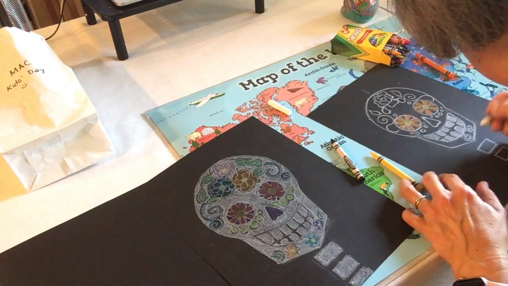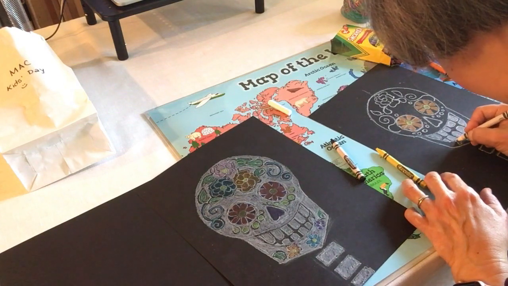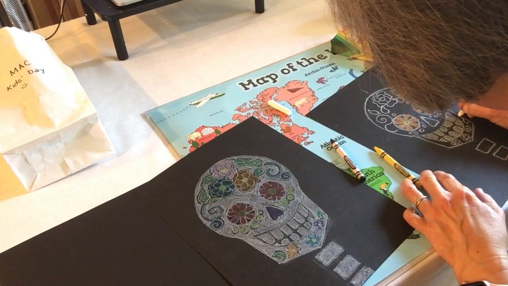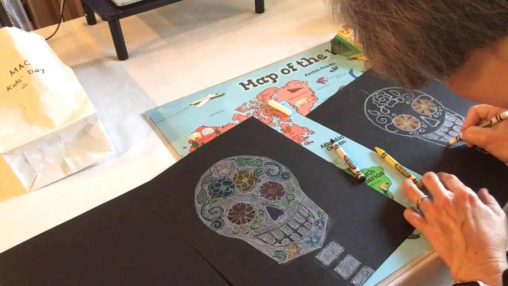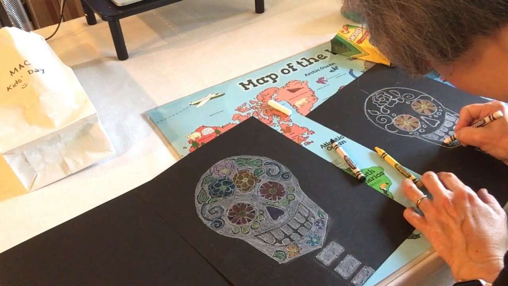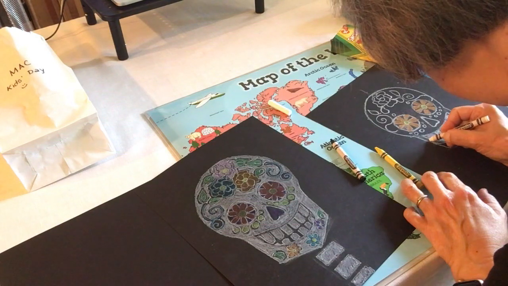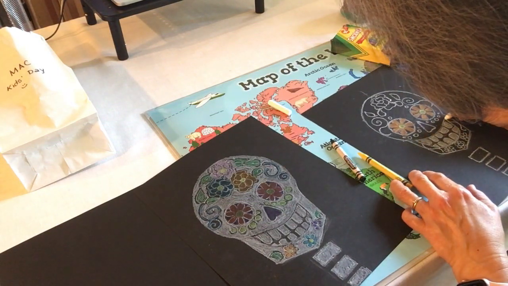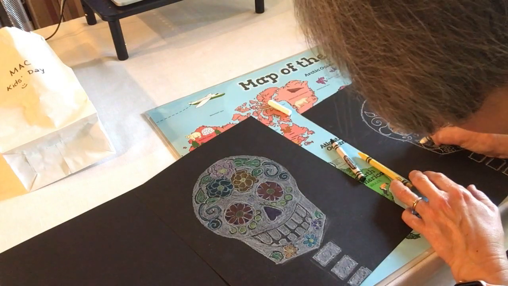And I'm doing all this in my white crayon. I think I'll make a beautiful curvy line that starts at the side, goes towards the tooth, and comes back and out. And then maybe I'll continue that into a spiral.